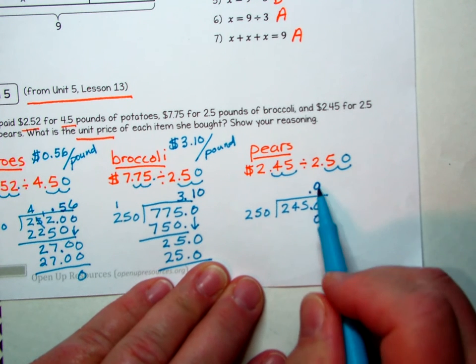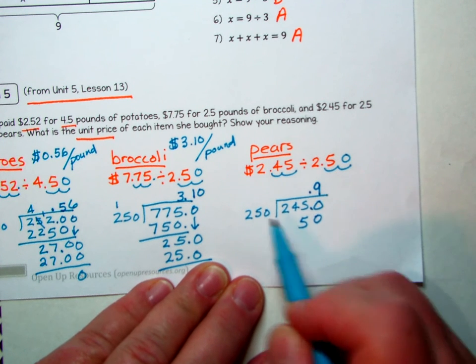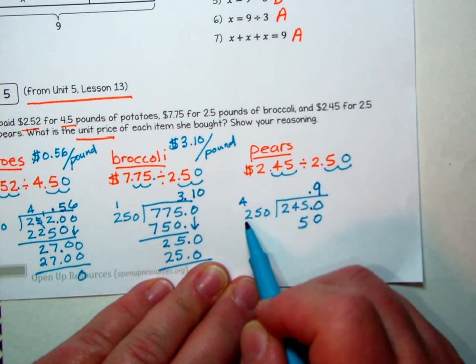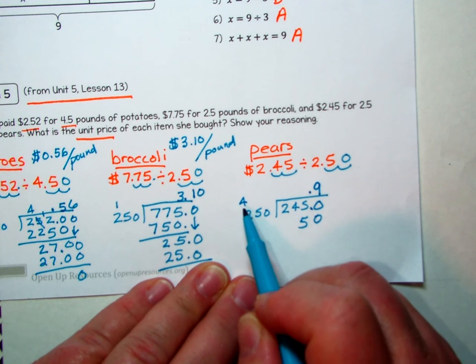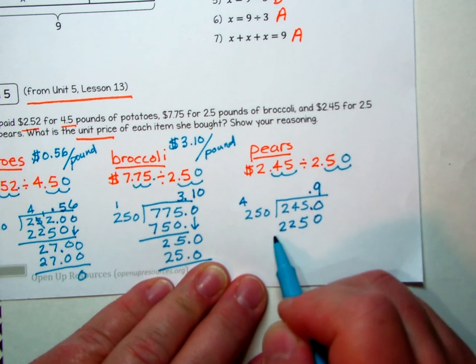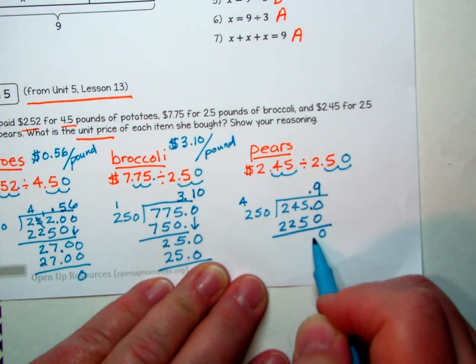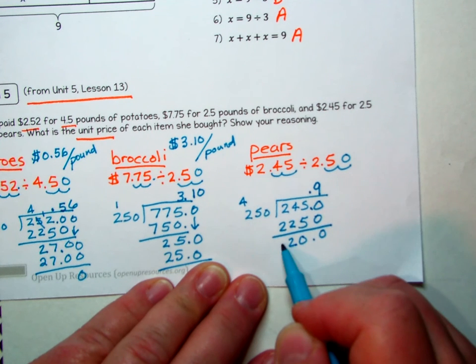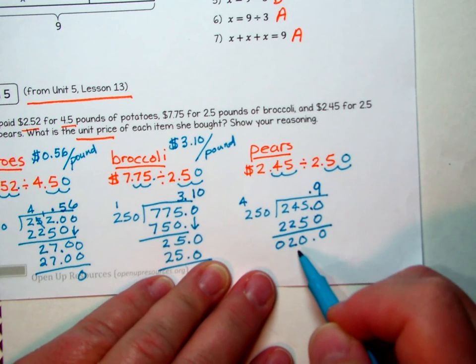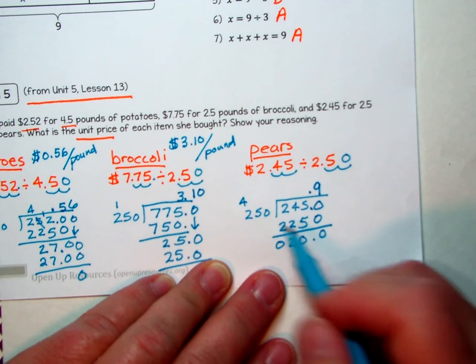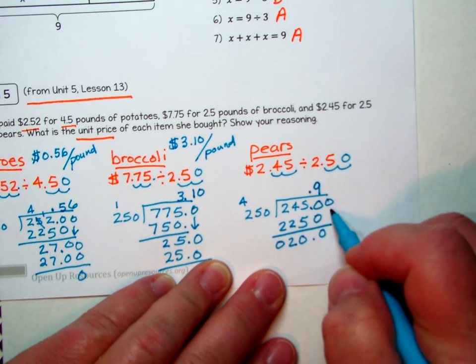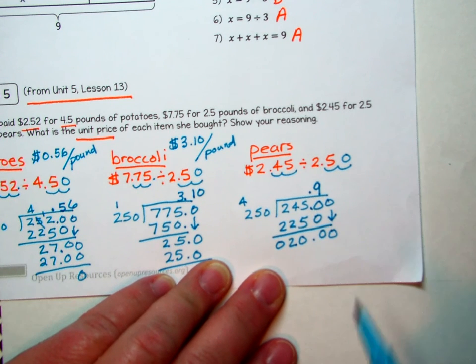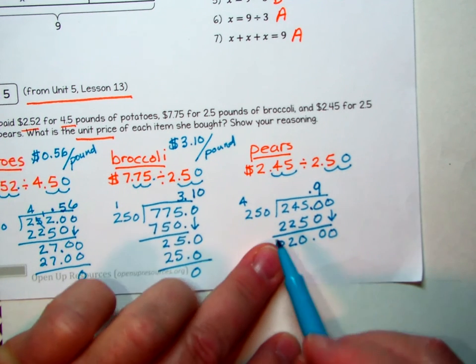9 times 0 is 0. 9 times 5 is 45. So 5, carry the 4. 9 times 2 is 18. 18 plus 4 is 22. I get 2,200. 250 won't go into 200, so I've got to go a little further into my decimals.